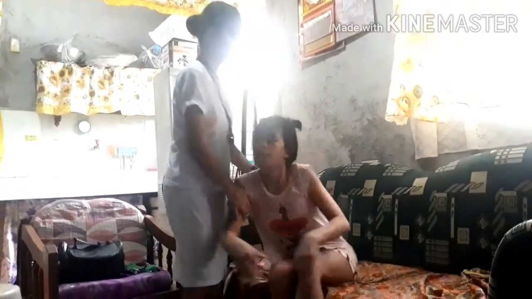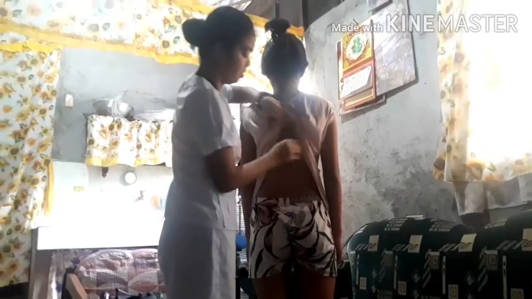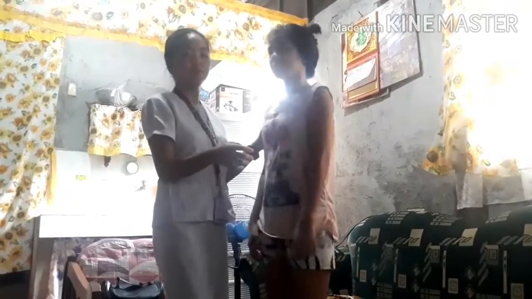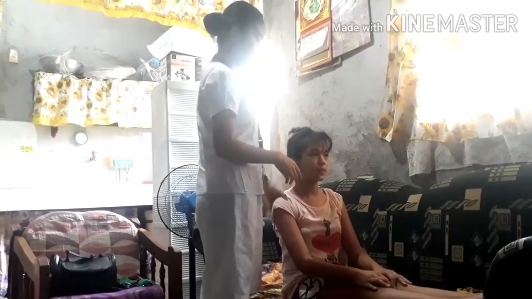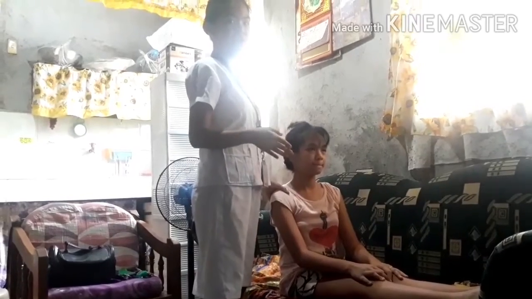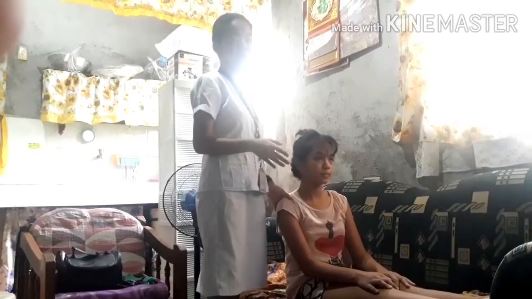So, check natin if may any deformities sa likod ni patient or sa katawan ni patient. So, normal naman yung structures niya, wala namang any problems doon. Next, inspect any tenderness or any areas na may edema si patient. Locate natin if meron siyang edema or whatsoever.